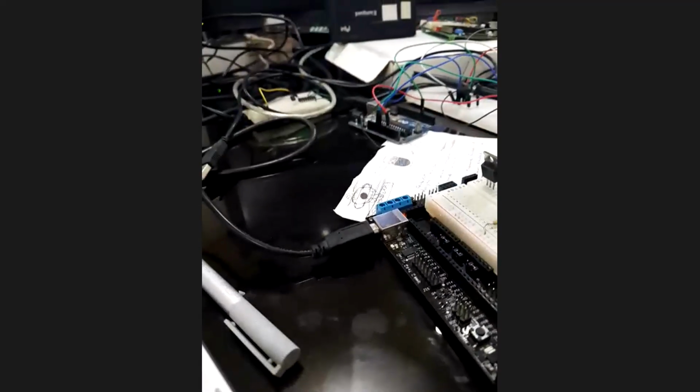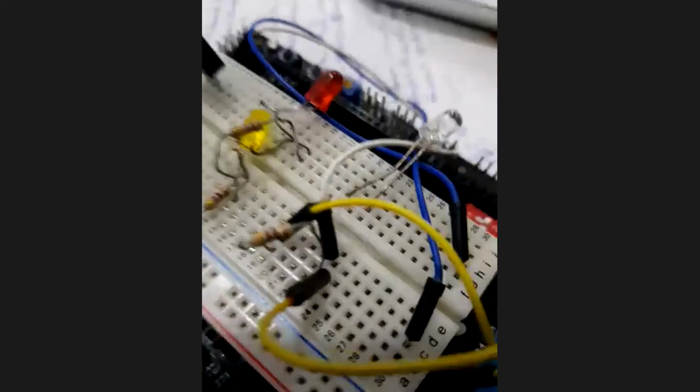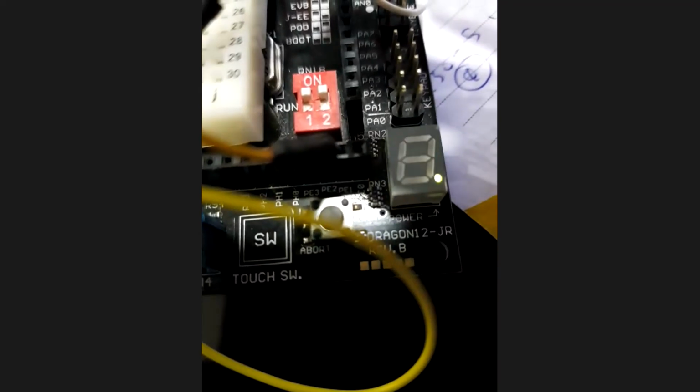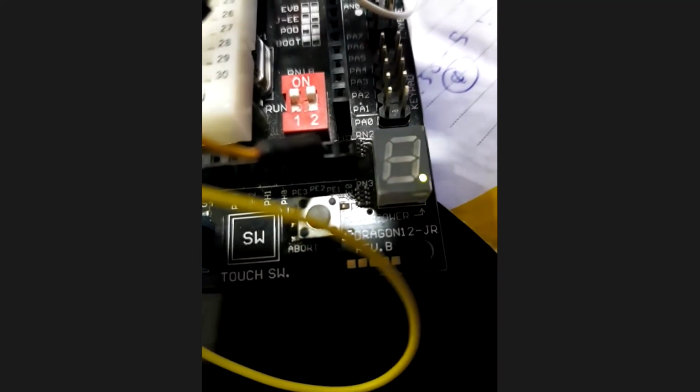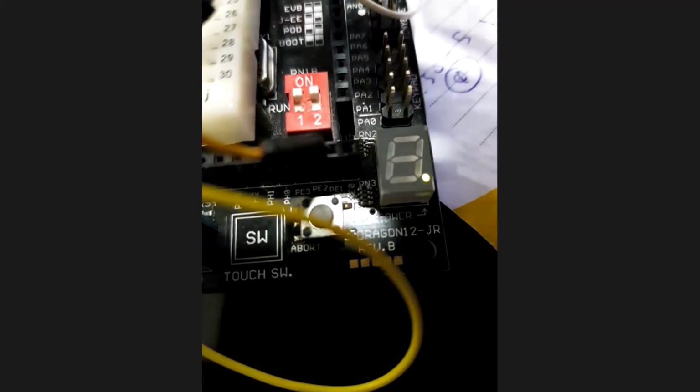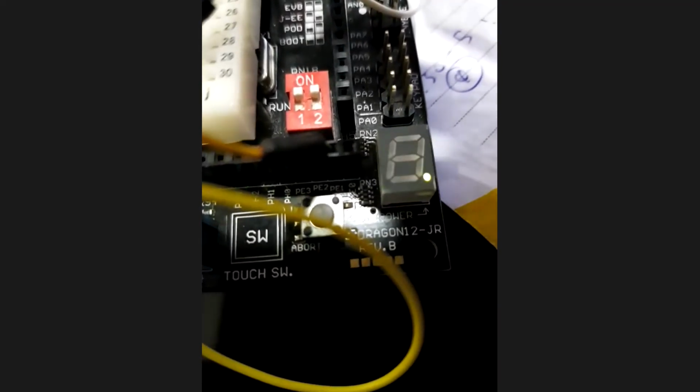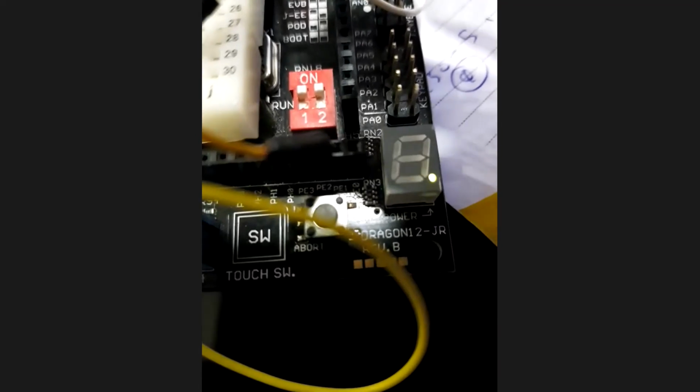Anyways, I programmed it, right? So let me just run it. Okay, what do you see? We see this guy blinking every second, right? I can put it on the scope and see the timing as you want. I'll put it on the scope for you guys. Or do you think it's right?